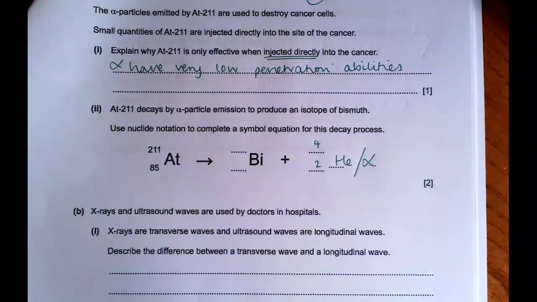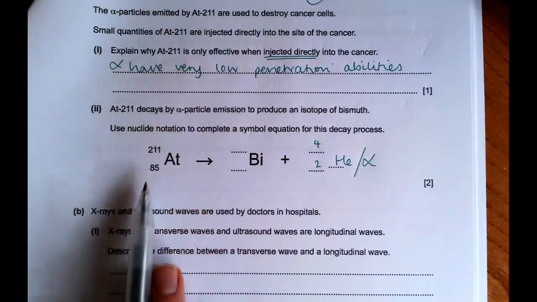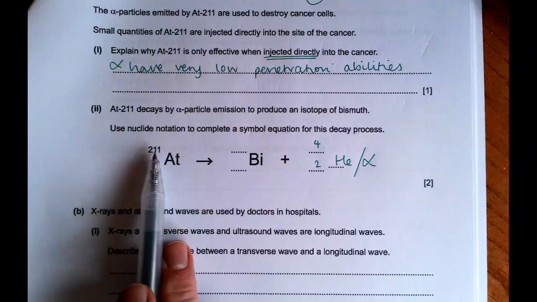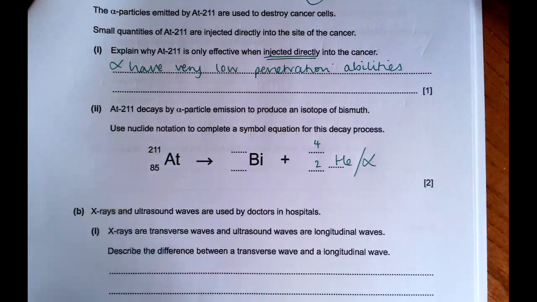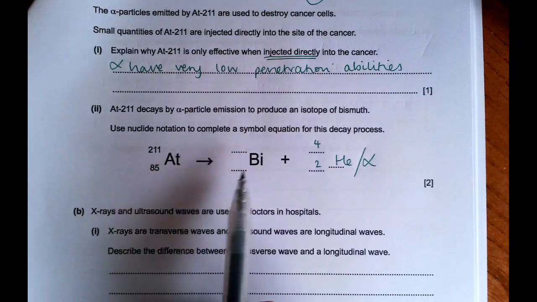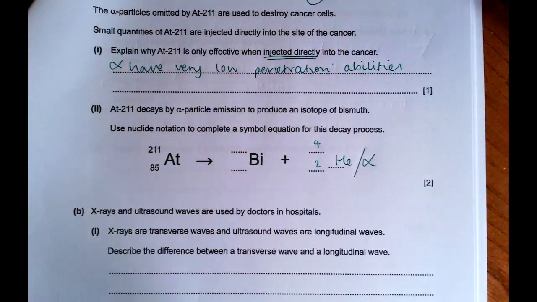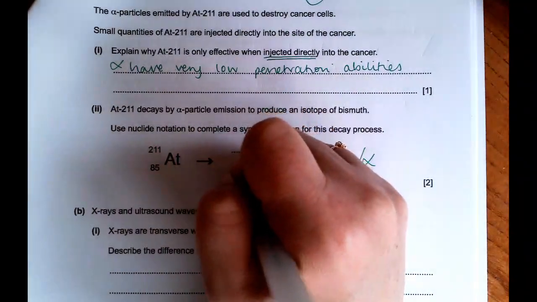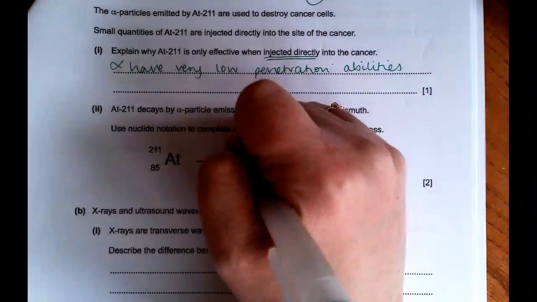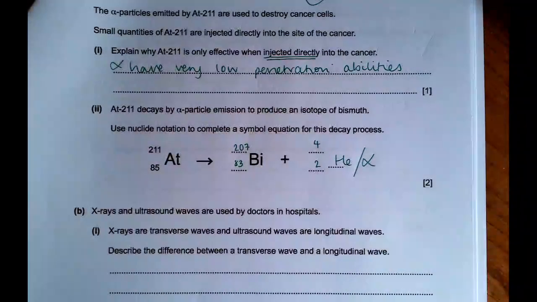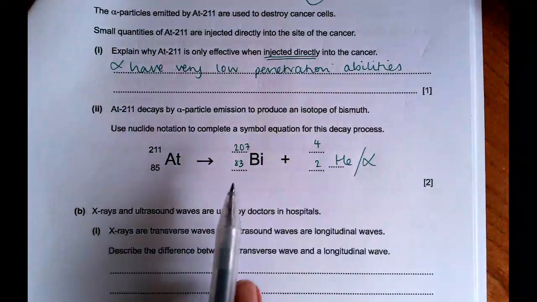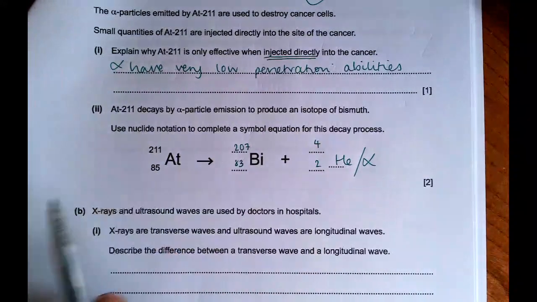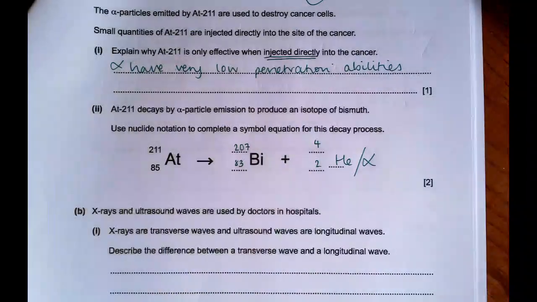I'd give you the mark for that. And we know that we have to conserve our numbers, so we have to have this number plus 4 equals 211, and this number plus 2 must equal 85. So we've got 83 here, and we've got 207 here. We just need to make sure that these add up. So you can see 207 plus 4 gives me 211, 83 plus 2 gives me 85.